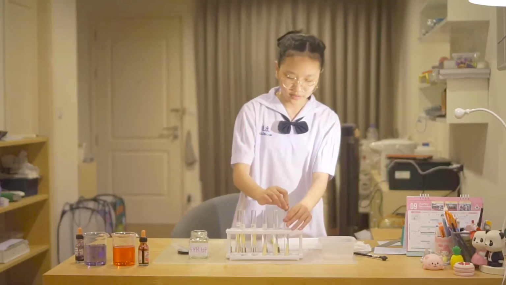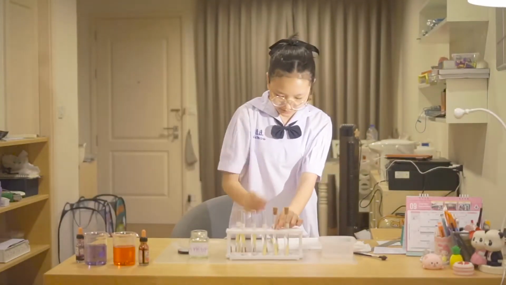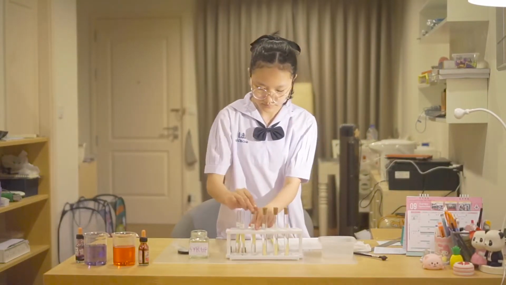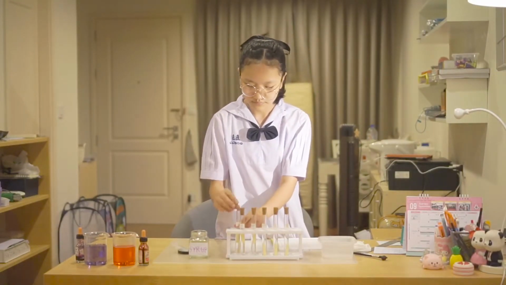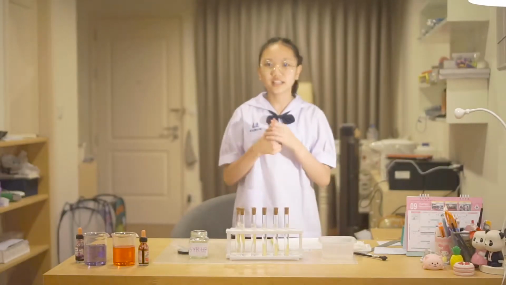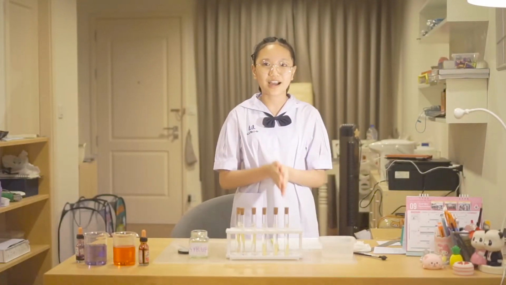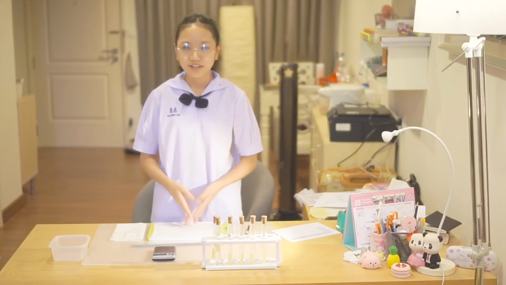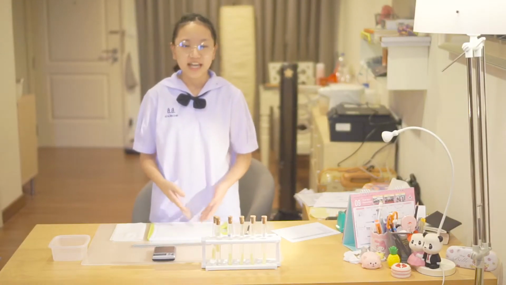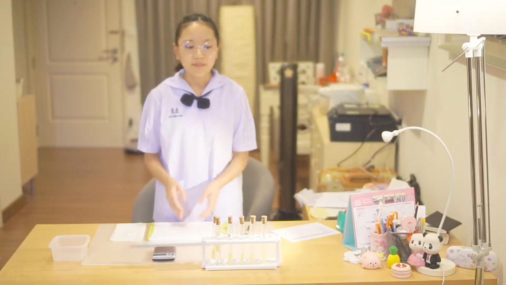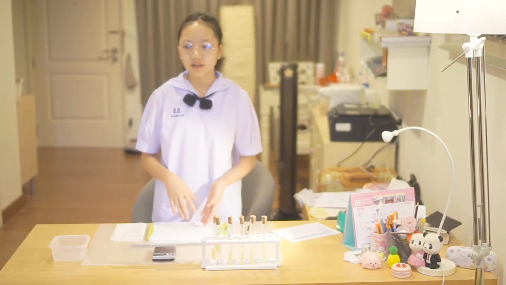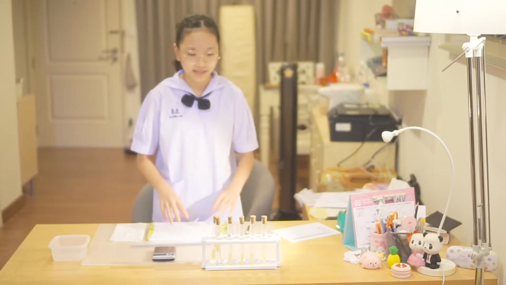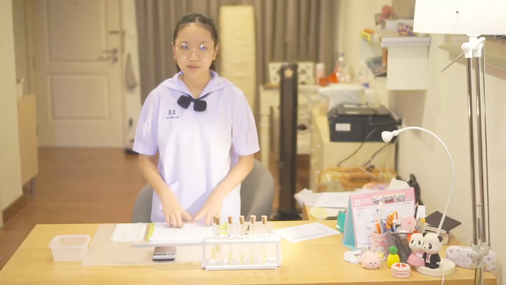Then I will put the cork back in, and I will check the result again in the next 12 hours. After I leave it overnight, about 12 hours, I need to collect all the results by pouring all the water into a bowl and measuring the potato weight and length.